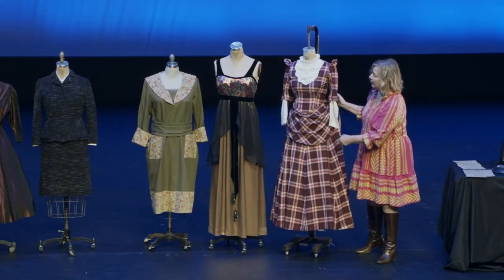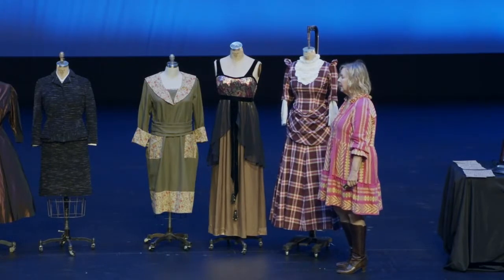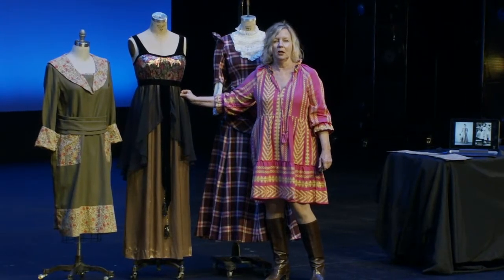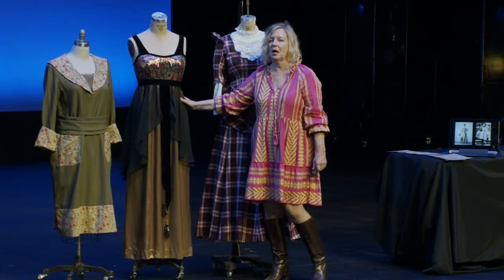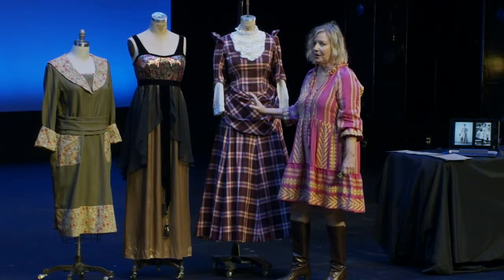So then we go to 1910, and this is actually after a French designer. And by the way, all these clothes are from our stock. All these clothes came from our stock, so we're really happy to have them. I was really happy to find these for us tonight.